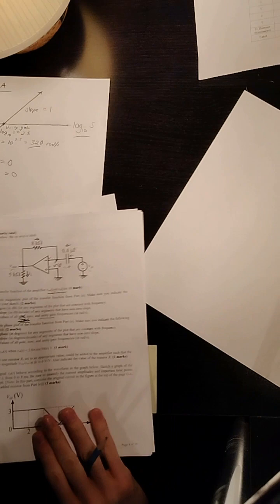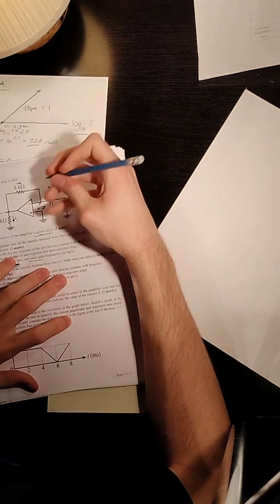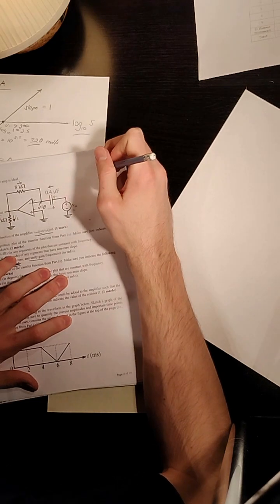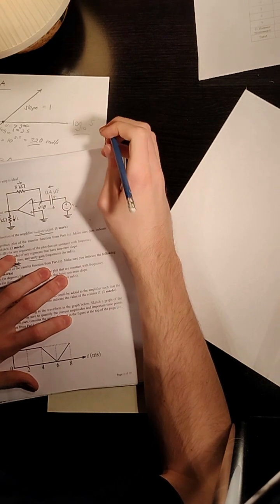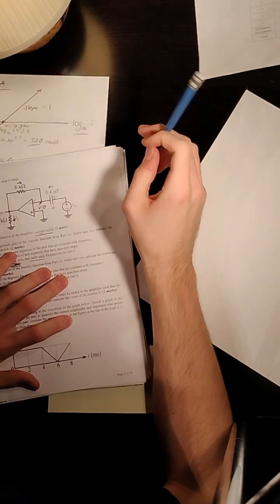And the reasoning for that is that your capacitor will always output a current that's 90 degrees apart from the voltage it sees.